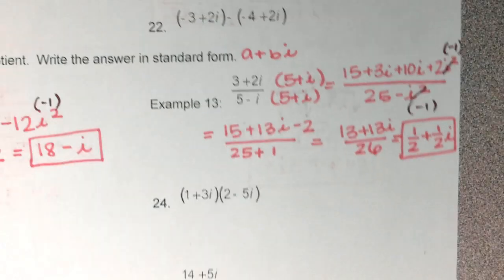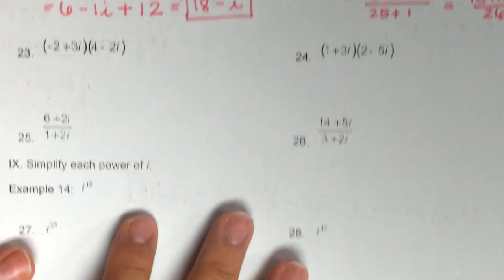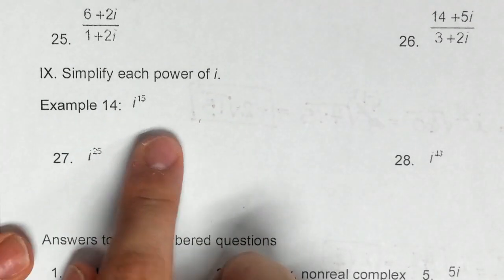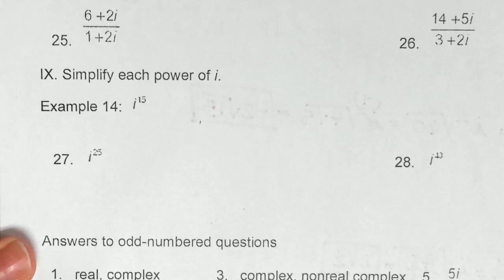All right, last step. How do I simplify i to the 15th power? What would be the best approach to this? What did we talk about? Jaime?